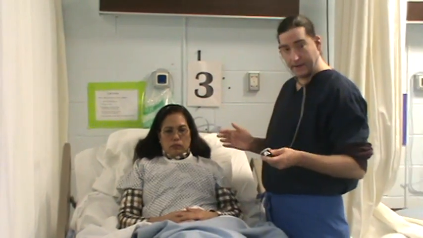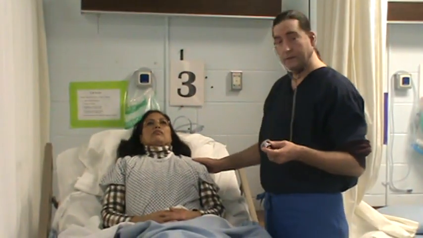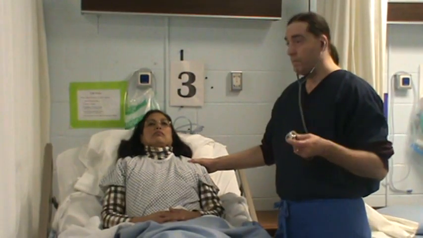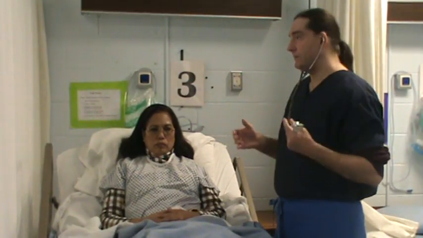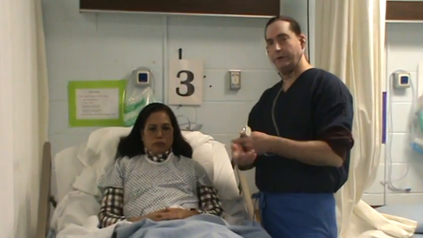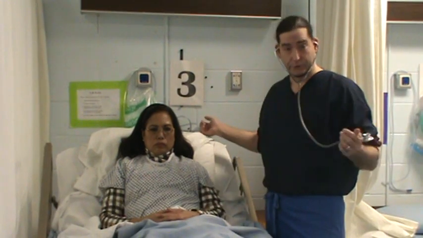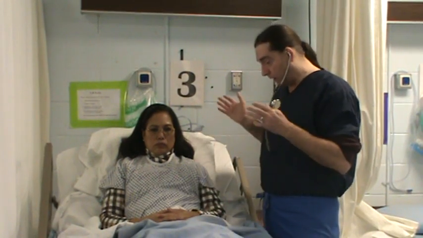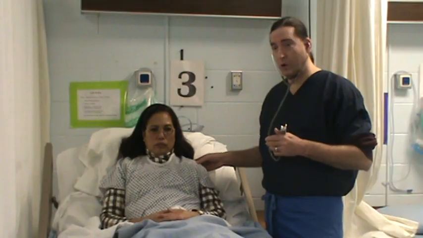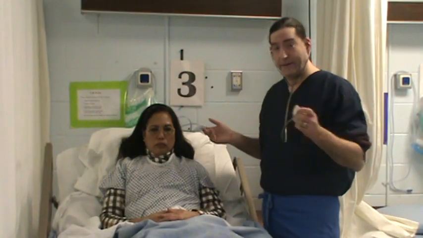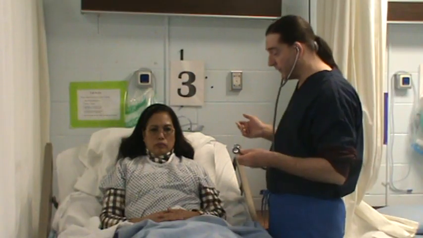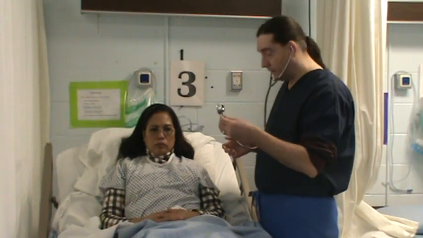Next are lung sounds. Now, it's best to listen to lung sounds on the back, but I work in intensive care. So my patients are ventilated. Sometimes they have central lines, arterial lines. Sometimes they're restrained. So a lot of times I can't listen to the back because it's just too difficult. It's just not worth the danger to the patient. So I listen to the front. You listen to the front and the back on these people.